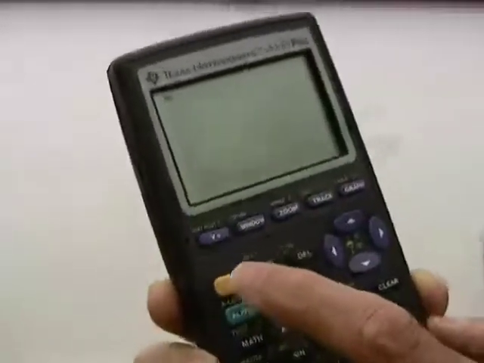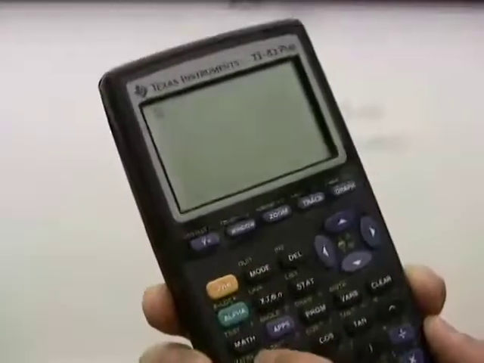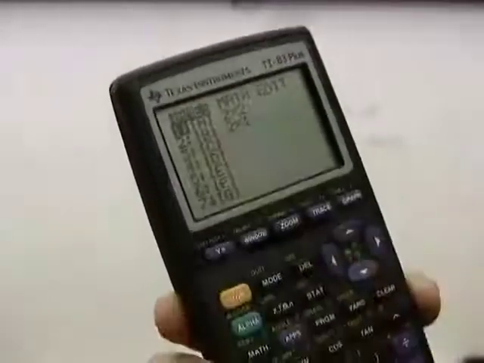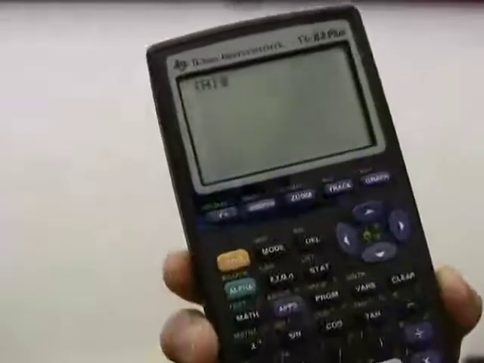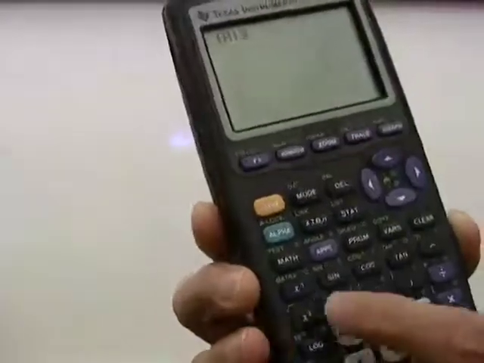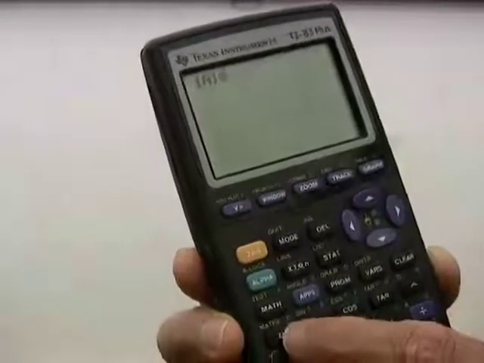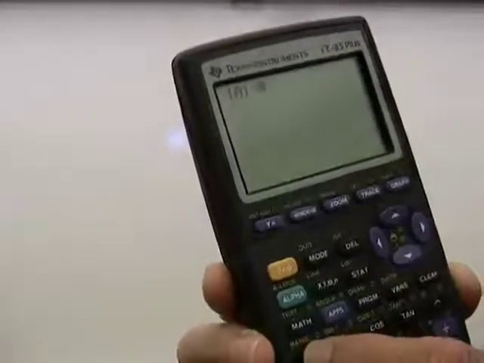How do we pick matrix A? Second matrix. This is the matrix menu. And the matrix A is selected there. So enter. Now take the inverse of that. Now which is the inverse? Look at this key. That is the inverse. So if you have a matrix there and if you press that, it will say A inverse.